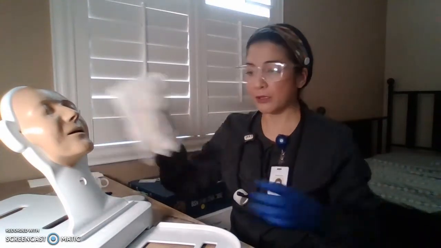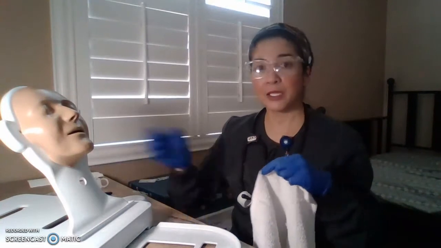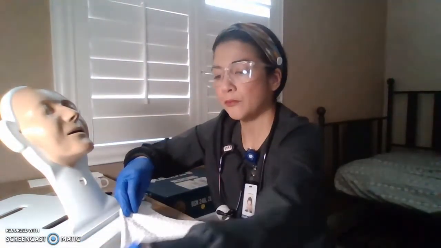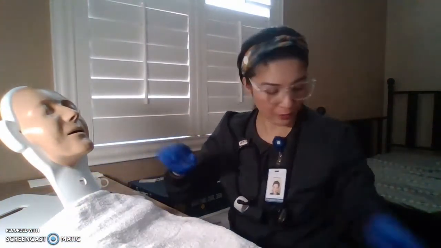We are going to prepare our patient. Make sure you are on a good working height. Protect your patient and protect yourself as well, okay? So we're just going to place this here just to cover.